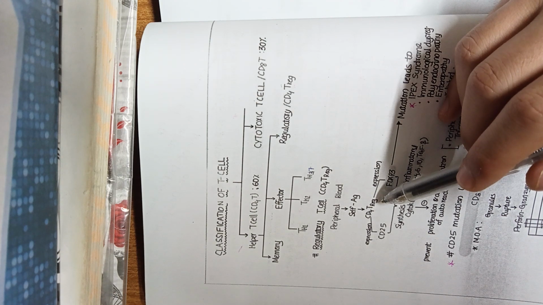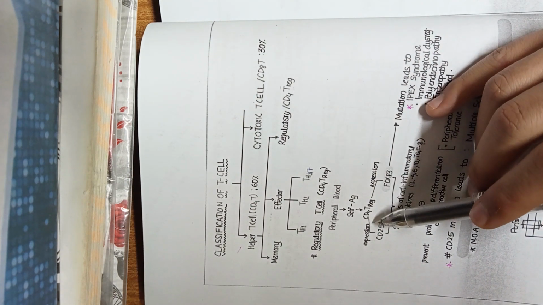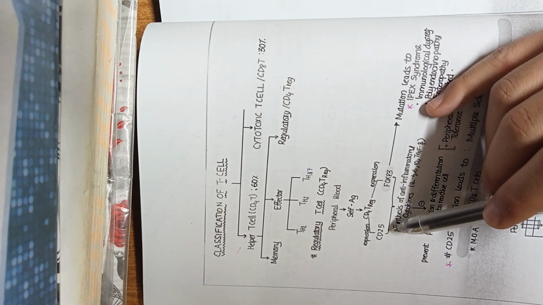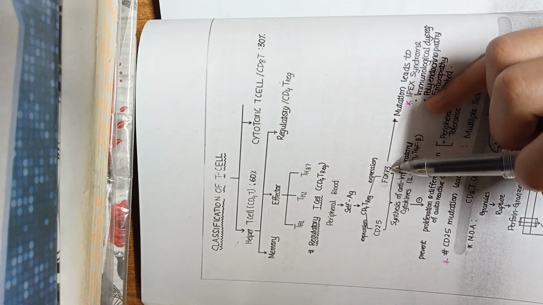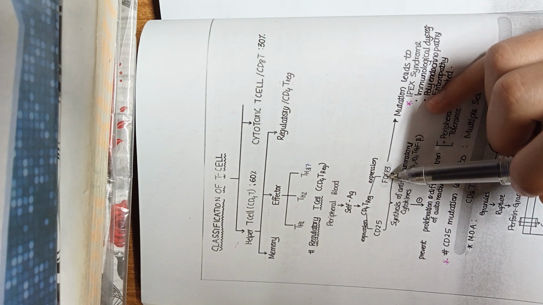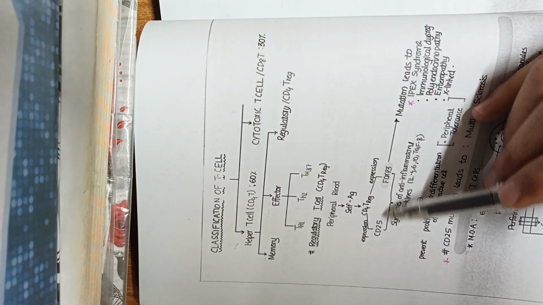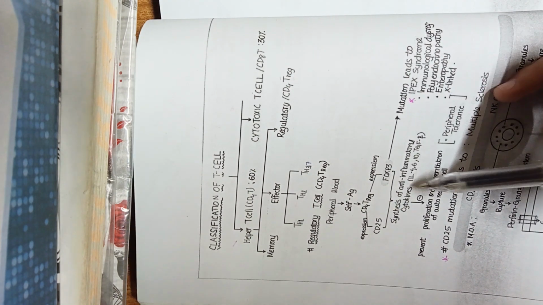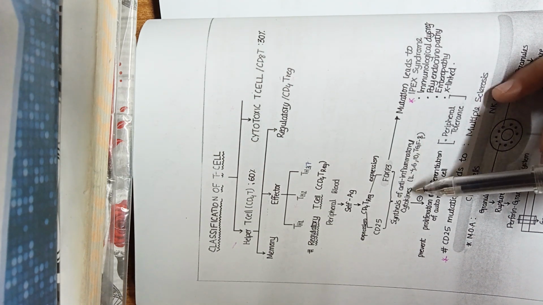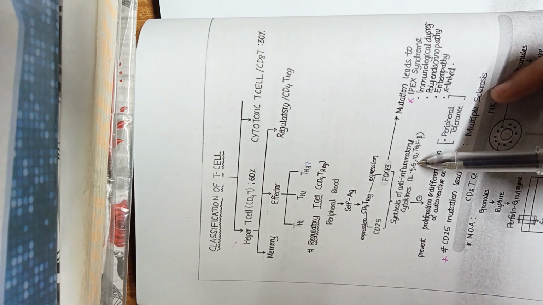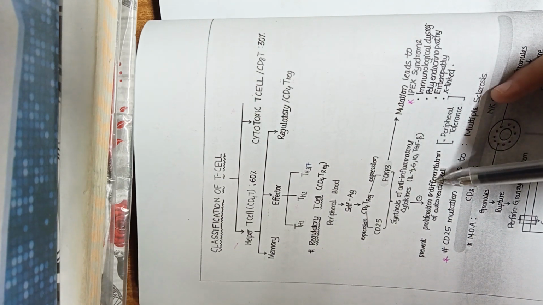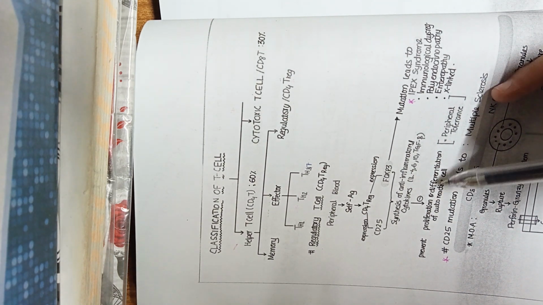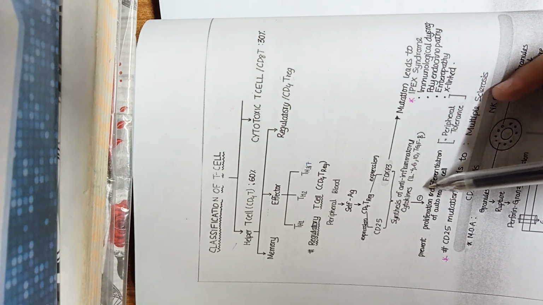So CD4 T regulatory expresses CD25 and FOXP3. When it expresses these two molecules, it will synthesize anti-inflammatory cytokines IL-4, IL-6, IL-10 and tumor growth factor beta, and it will inhibit the proliferation and differentiation of autoreactive cell.